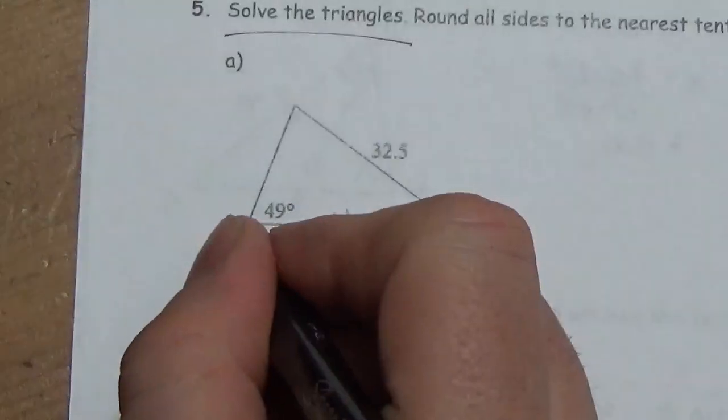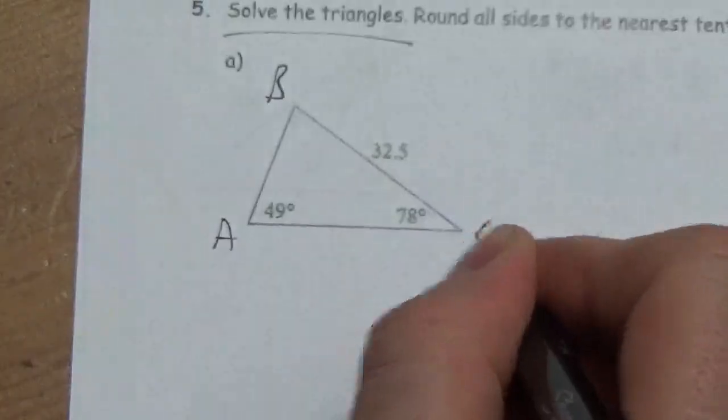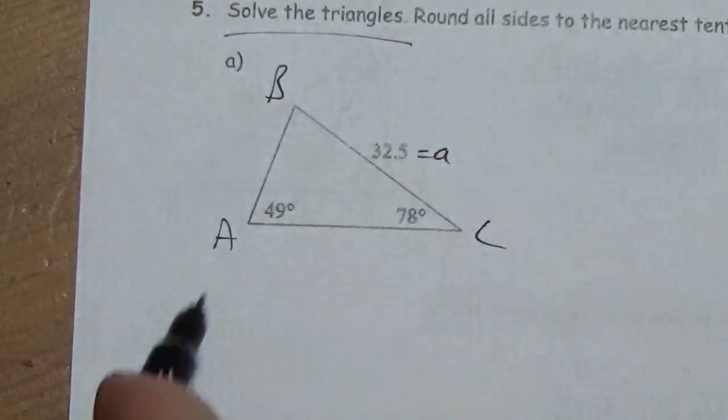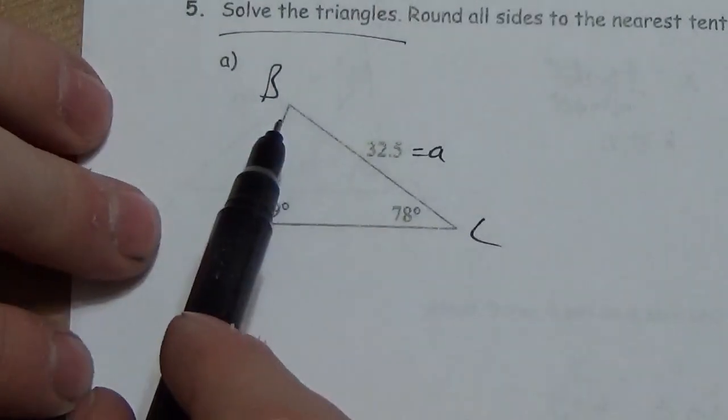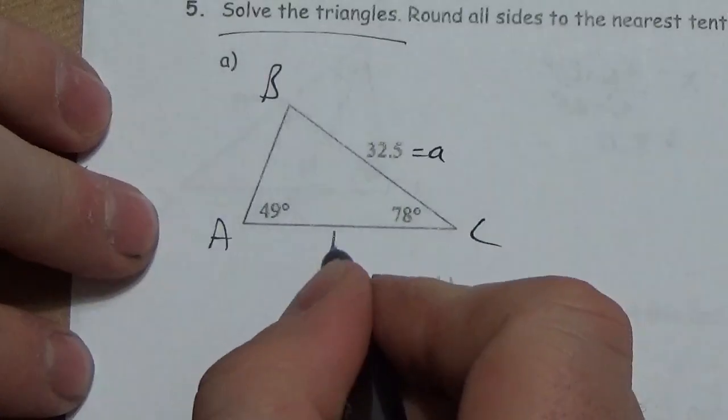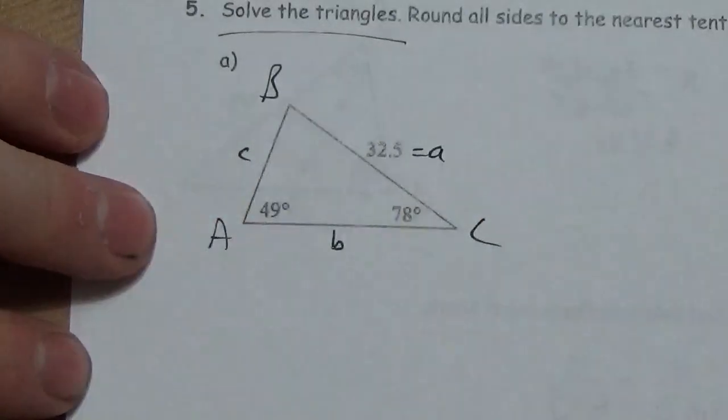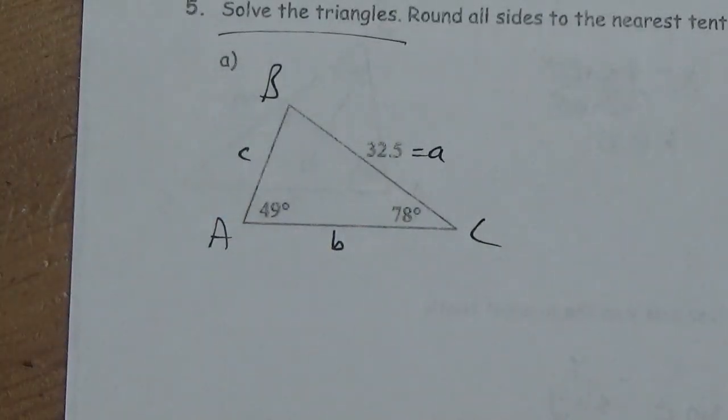Now, just to make my life easier, I'm going to label it ABC. And so this is going to be little a here. So I know angles A and C here. And now I've got to figure out angle B, side B and side C. Okay, well, I am excessively lazy, so I'm going to grab the low-hanging fruit first.